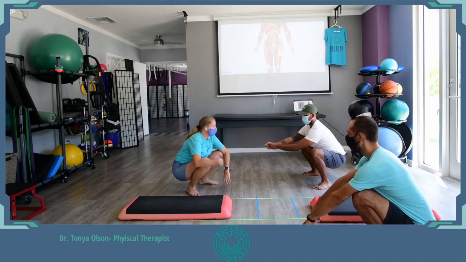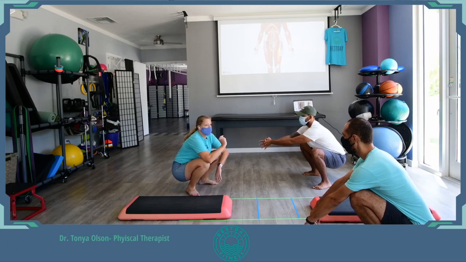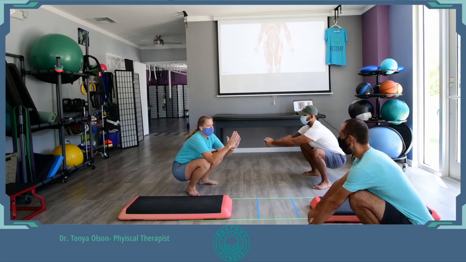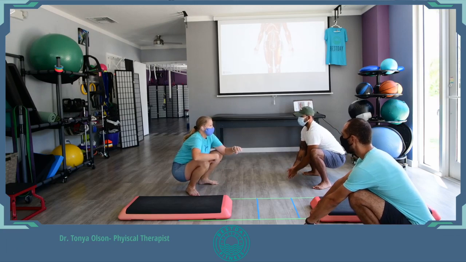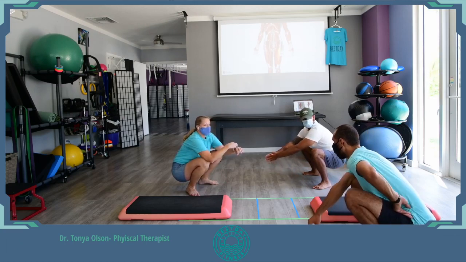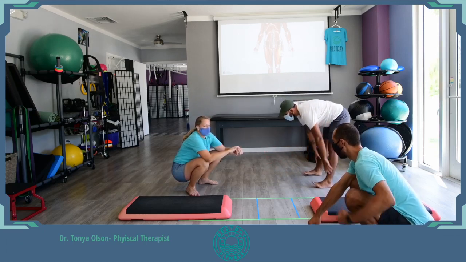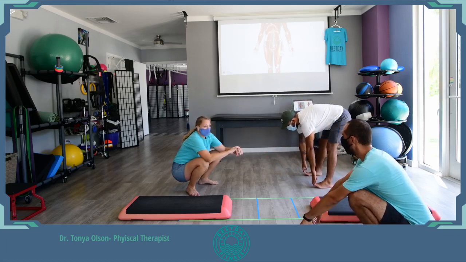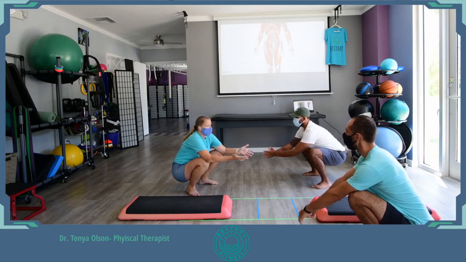This is actually a fully lengthened rectus femoris, even though the hip is putting it in a shortened position, because your knee is putting it into a fully lengthened position. Yeah. The pull from the knee lengthens it completely.